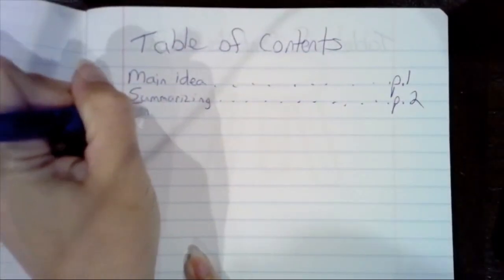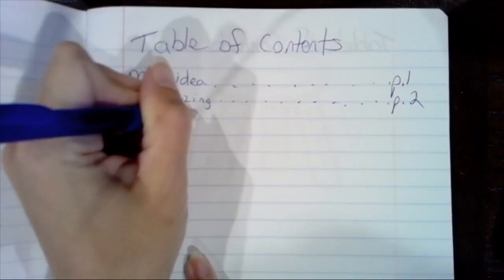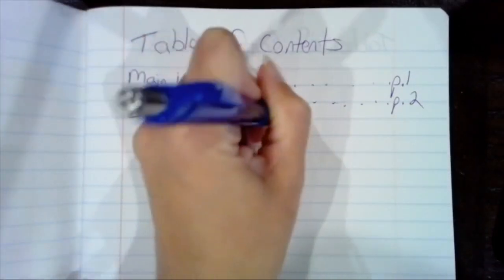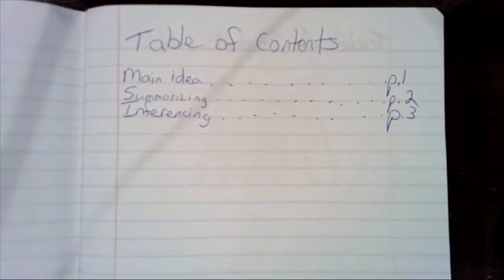In your table of contents, without skipping lines, you're going to write inferencing, dot, dot, dot, dot, dot, dot, dot, page 3. Then we are going to go to page 3. Make sure that you put your page number wherever you're keeping up with your page numbers. I happen to do it on the bottom.